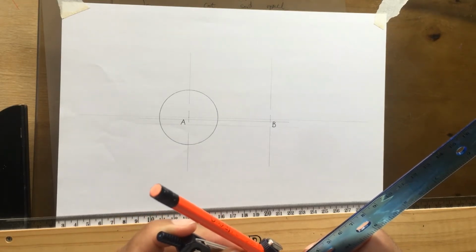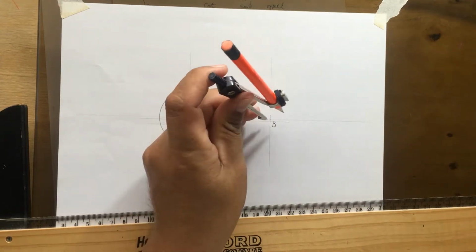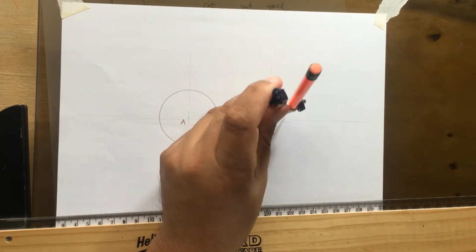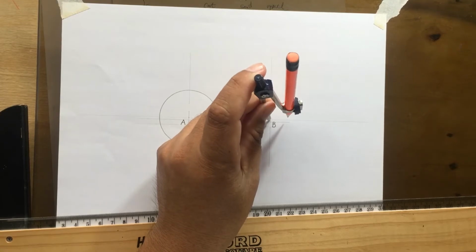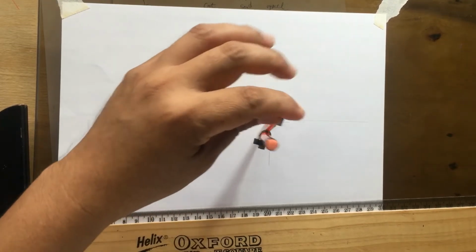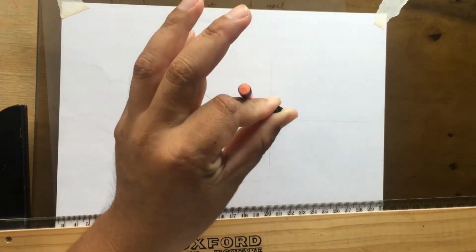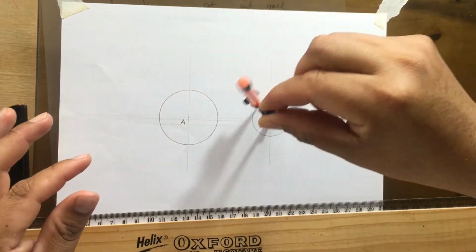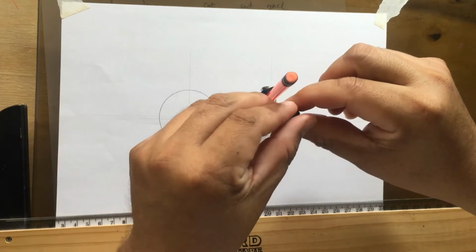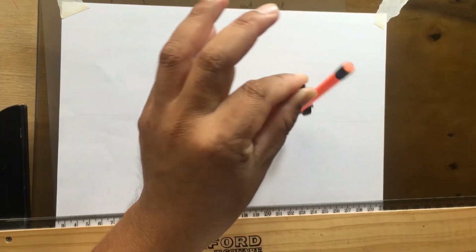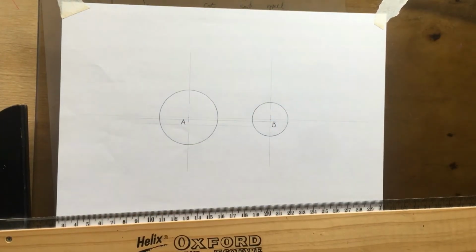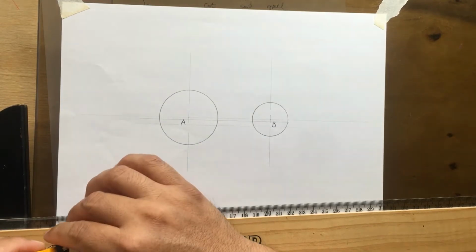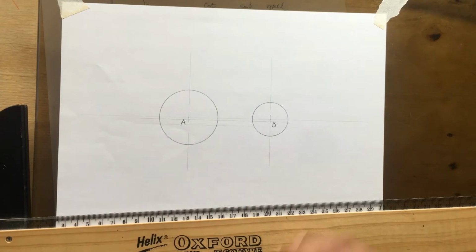Okay, radius. And you darken the circle. Once you have darkened the circle, now we need to bisect.